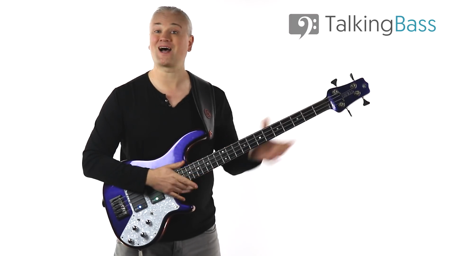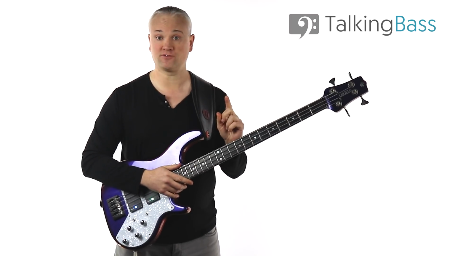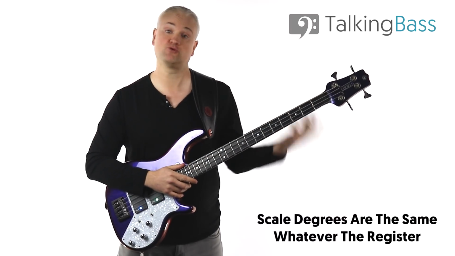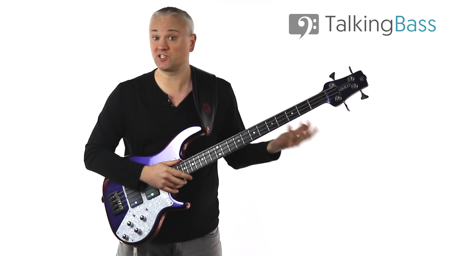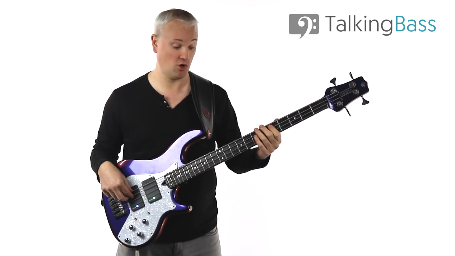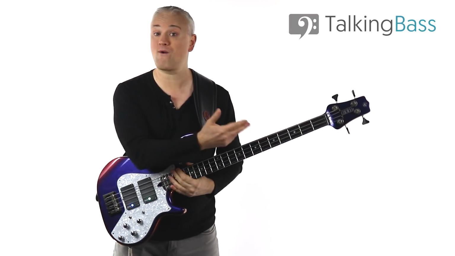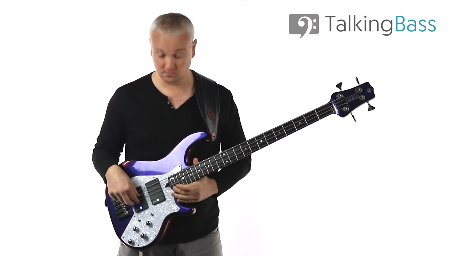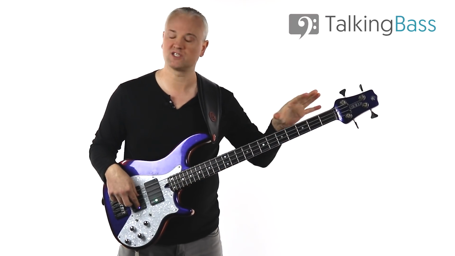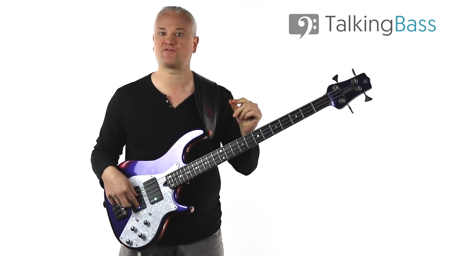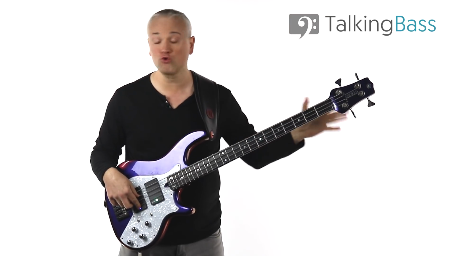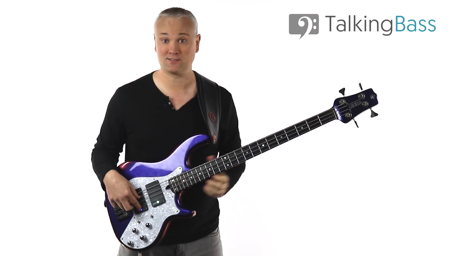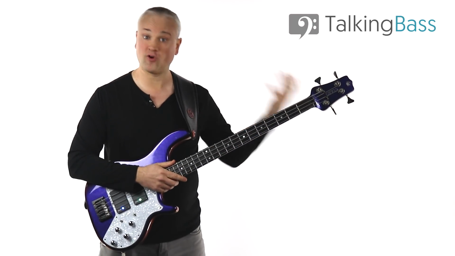Now, those numbers are scale degrees, not intervals. Scale degrees apply whatever the register and placement. So if we're using a C major scale, D is the second, no matter where we put it. So, wherever we play that, it's the second. G is always going to be the 5th relative to that C major. Intervals are different. They are measurements unrelated to the key or scale in effect, which I'll come back to in a second. So we have a set of scale degrees for the major scale.